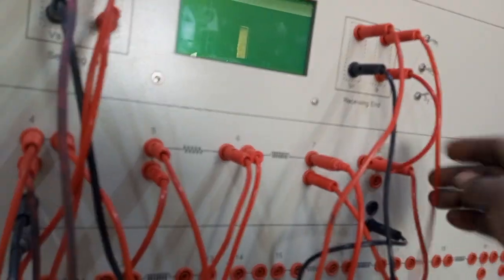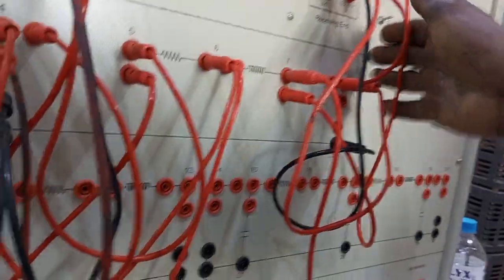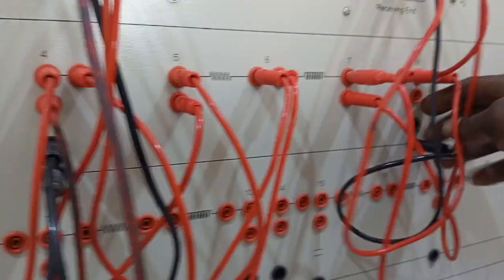So until you connect to the consumer, before you have the current supplied.